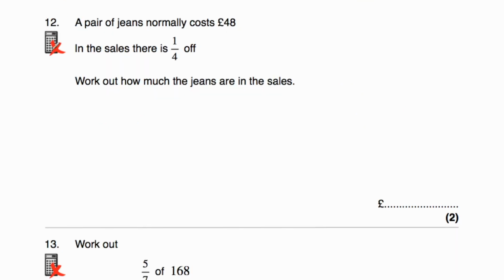Okay, let's have a look at our next question, question number 12. Question number 12 says, a pair of jeans normally costs £48, and in the sales there is a quarter off. Work out how much the jeans are in the sales. So in the sale, there's a quarter off the normal price. So let's work out a quarter off £48 and then take that away to see how much the price would be.